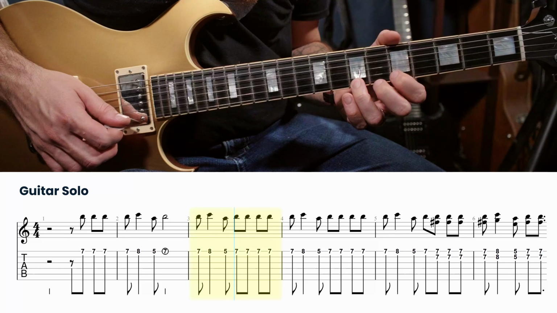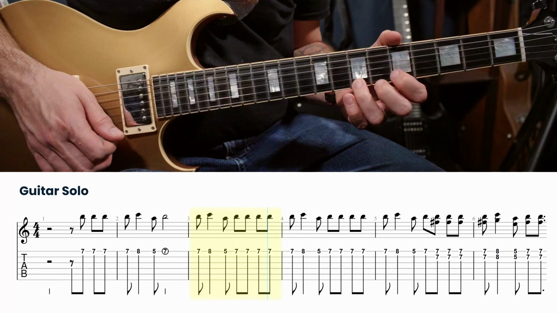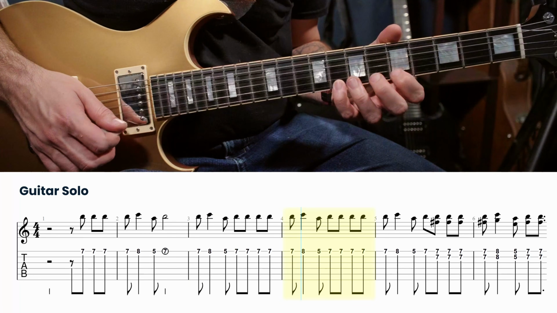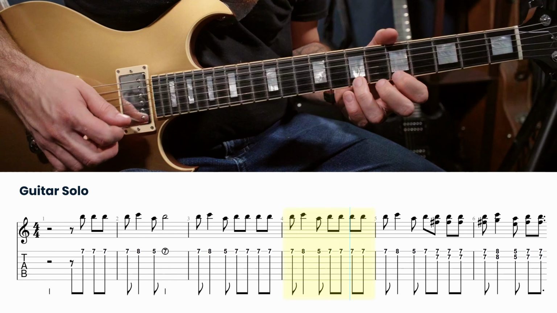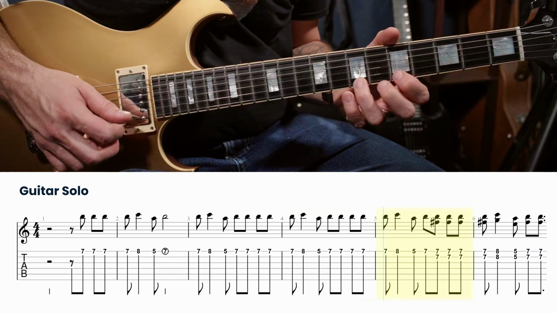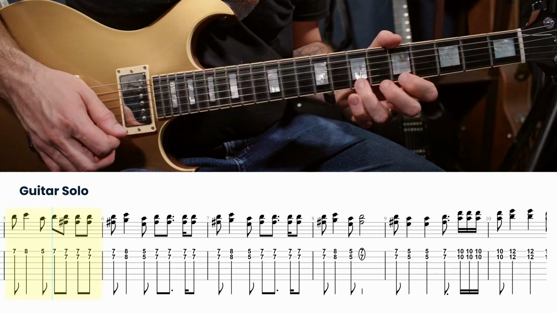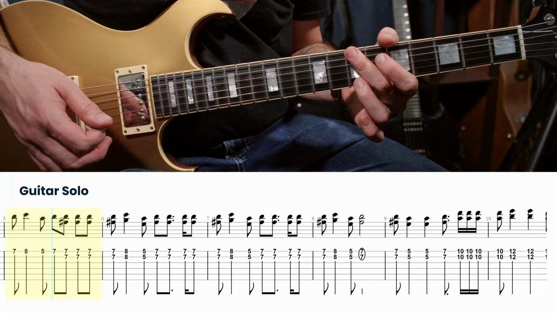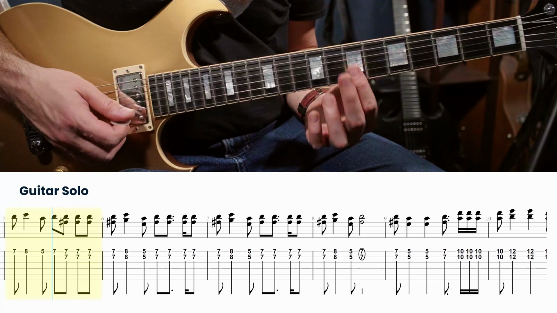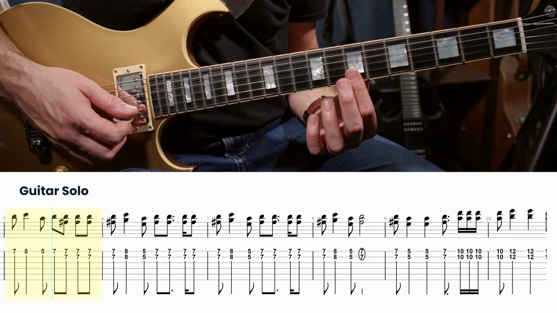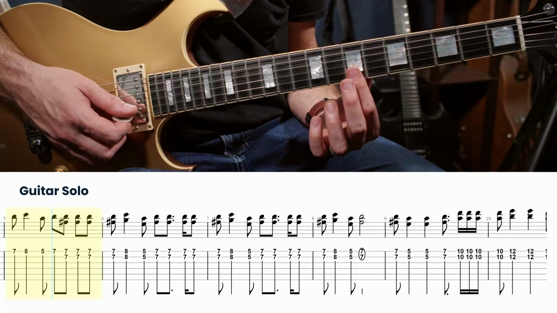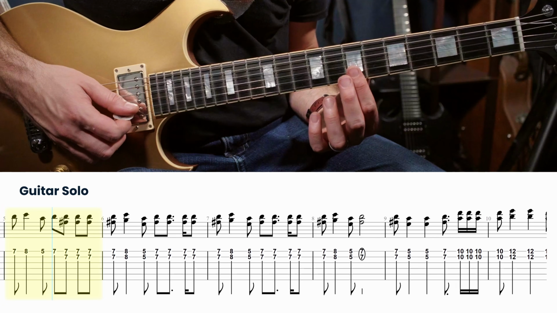Repeat that 7 three more times: 7, 8, 5, 7, 7 three more times again, and then 7, 8, 5, 7. So we have this little phrase that repeats basically 4 times. From there, we go into these double stops, 2 notes at the same time. We're going to now play a set of 7s, a pair of 7s on our E and our B string. Play that 3 times.